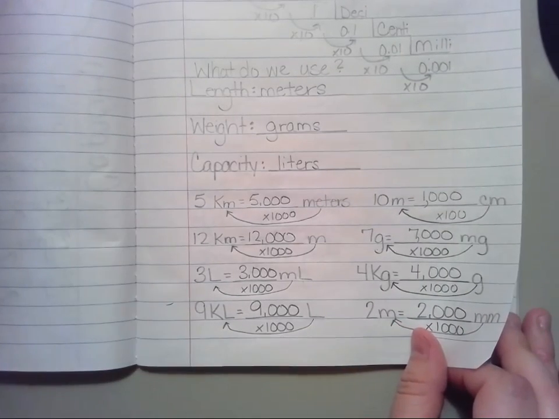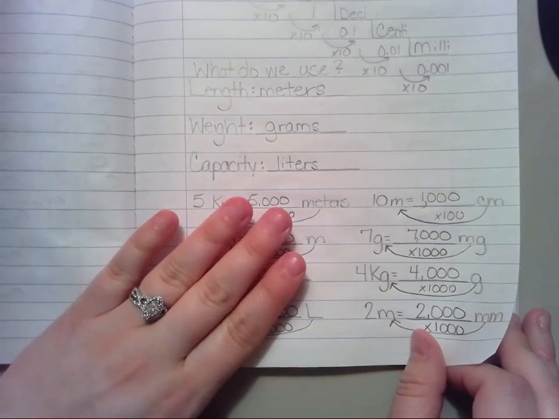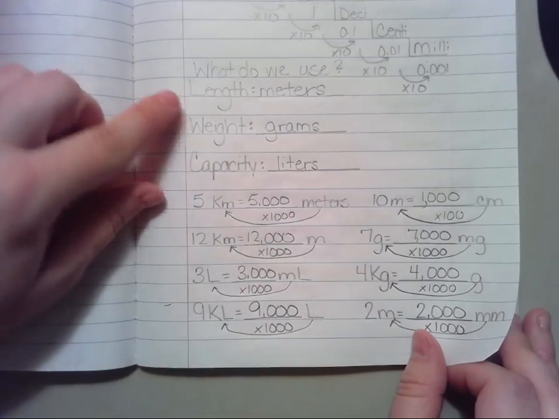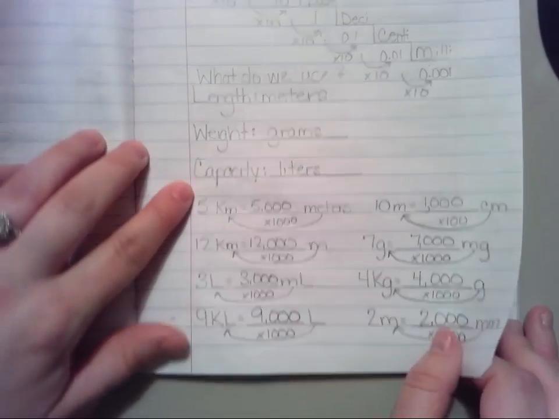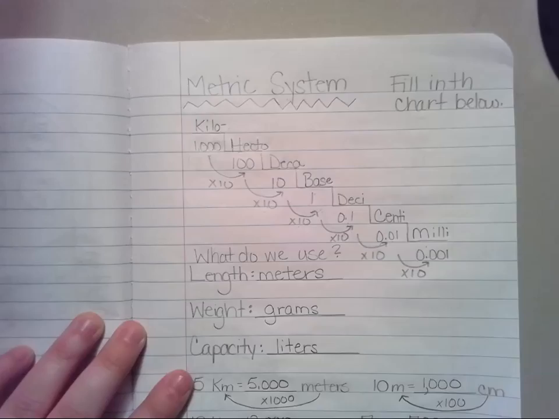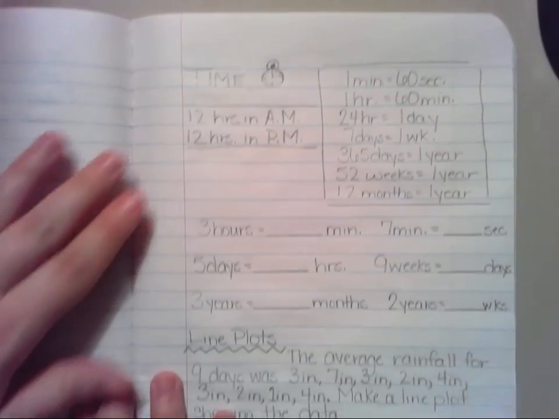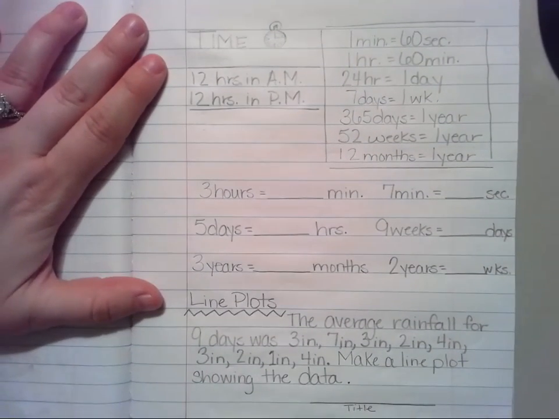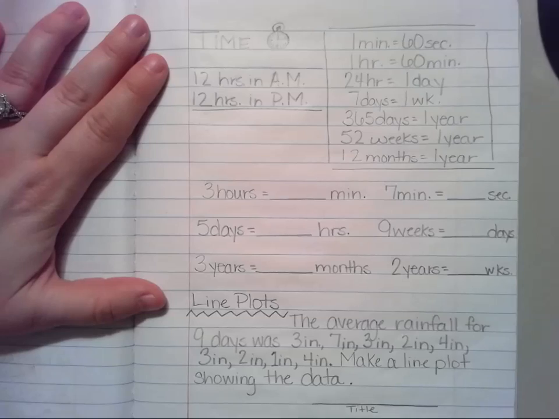Okay, so we talked about the customary, talked about the metric. The metric system is the same no matter if you're talking about length, weight, or capacity. Works on the powers of 10. Next we have time. Everybody in the world uses the same standard measurement of time.